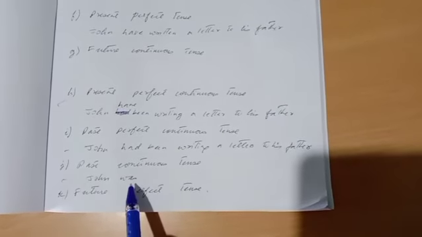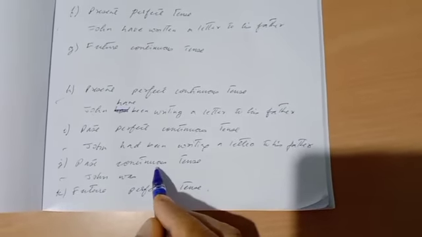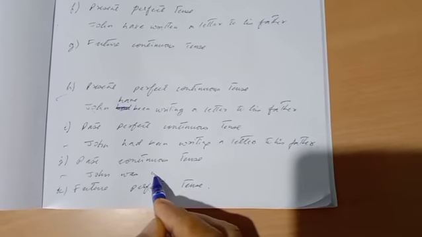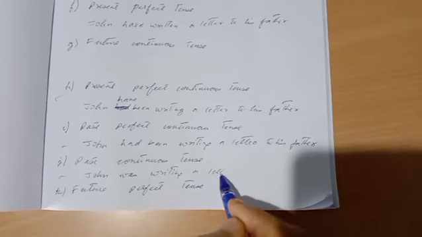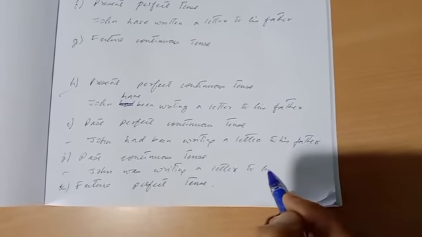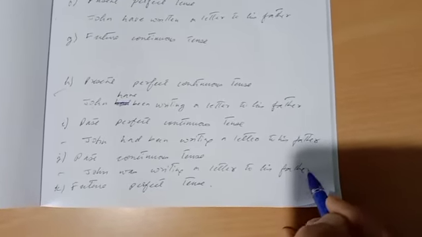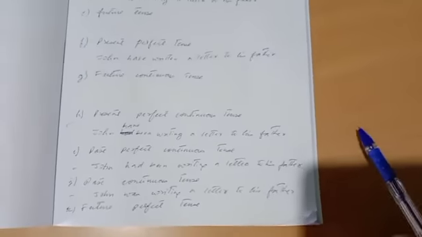And the verb write becomes, since it is continuous, writing. John was writing a letter to his father. Very simple. Understood? Then what else do we have here again?